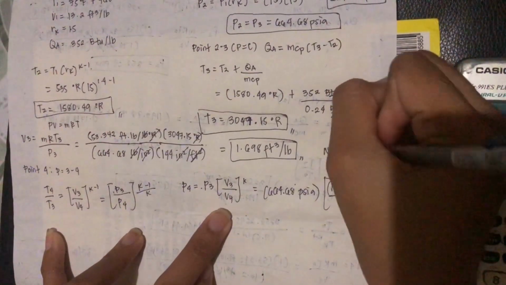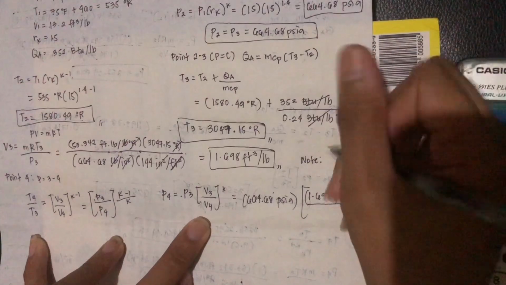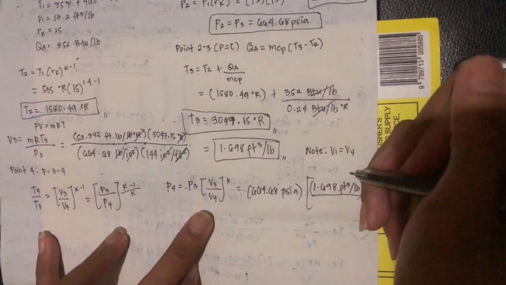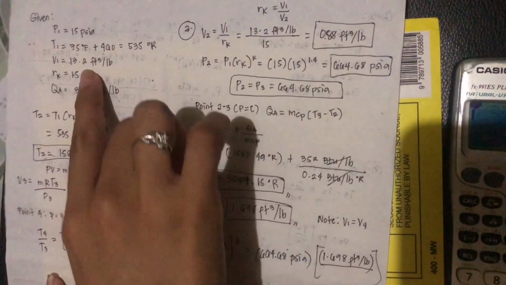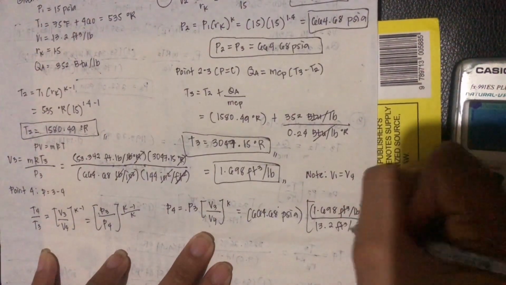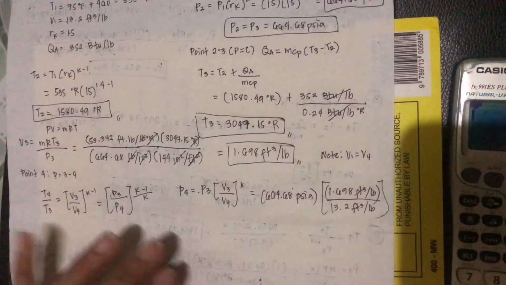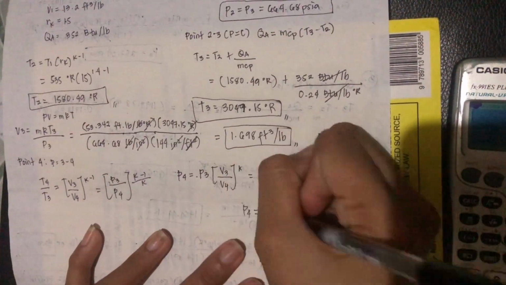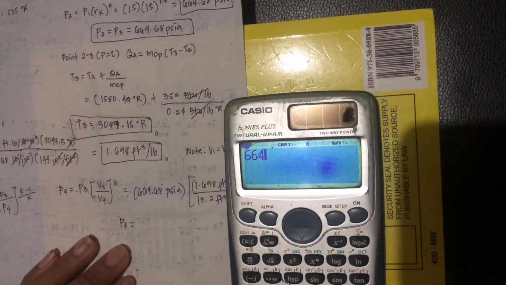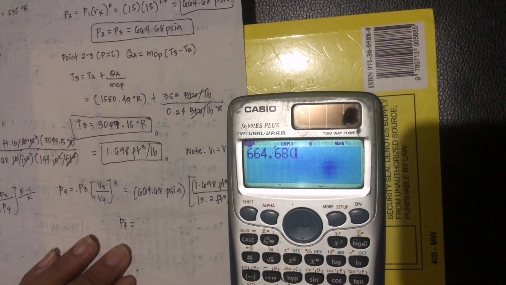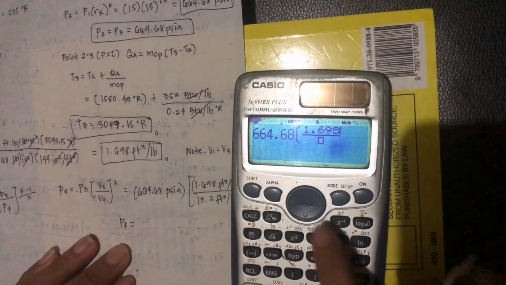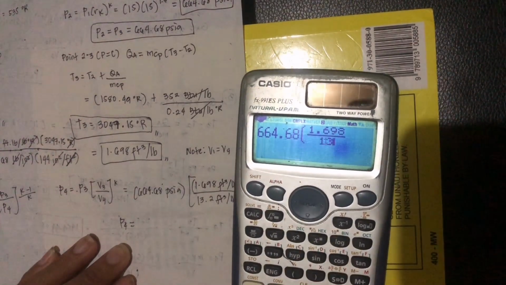Note that V1 is equal to V4 because of constant volume, so V4 is 13.2 cubic feet per pound. So to calculate P4: 664.68 times 1.698 divided by 13.2.